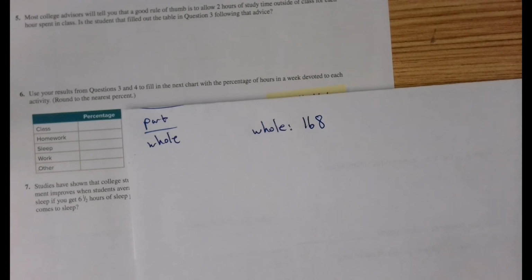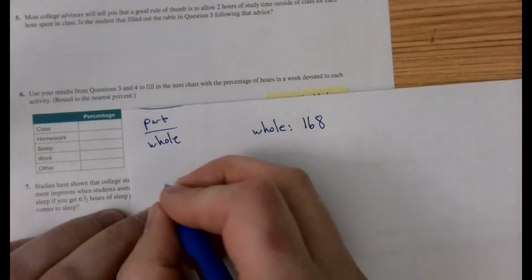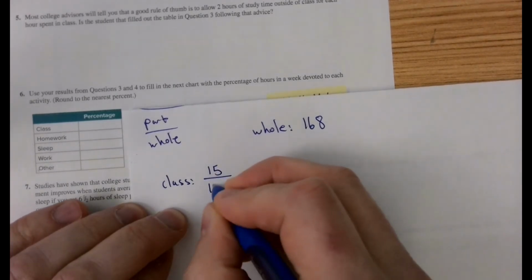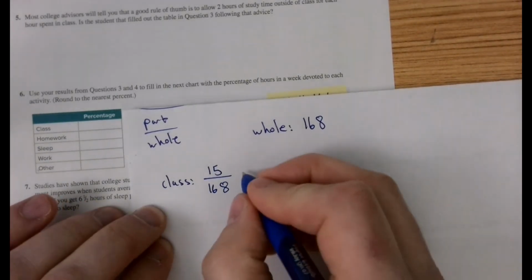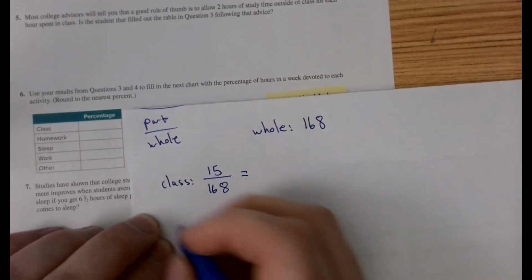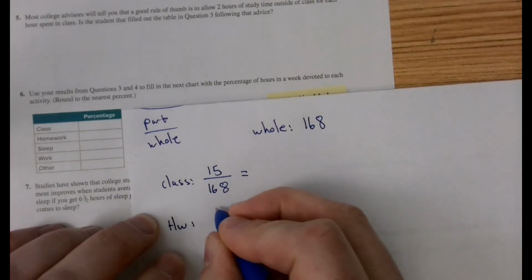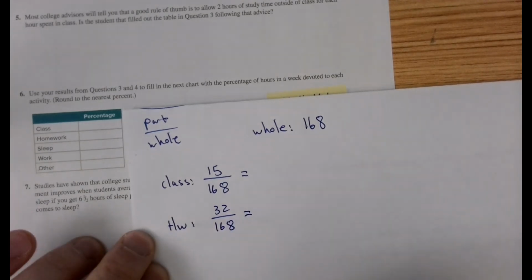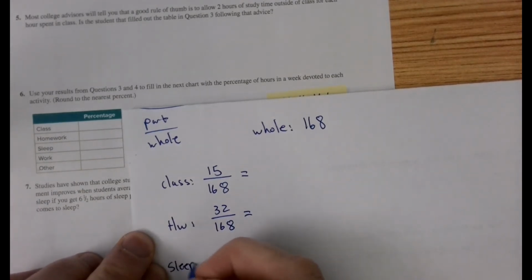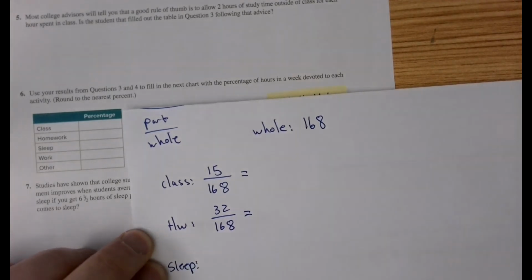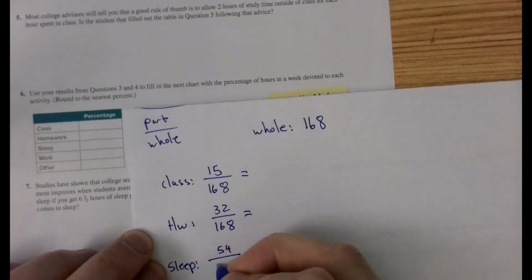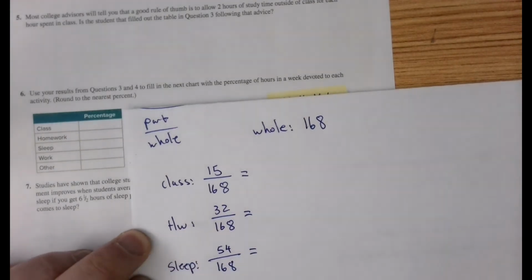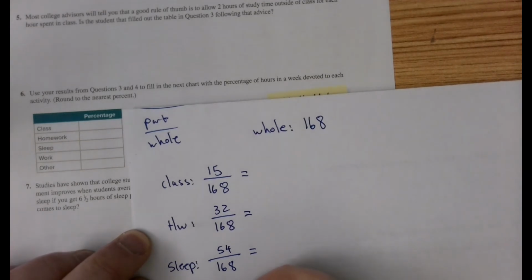So for the class, we were looking at 15 hours being spent a week in class. 15 divided by 168. We're going to do all these in Desmos in a second. For the homework, they spent 32 hours. So we're going to take 32 and divide by 168. That will get the decimal version of our percent. Sleep, they were spending 54 hours a week sleeping. And then work, they're spending a solid 15 hours a week working.